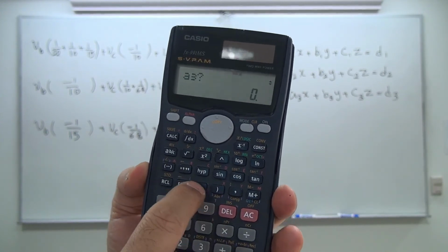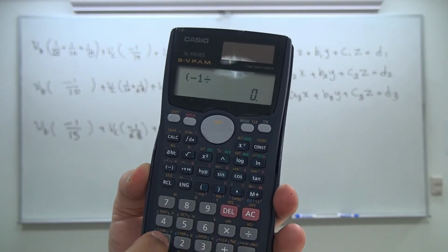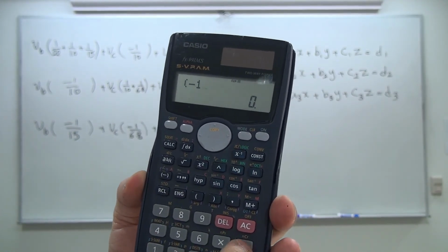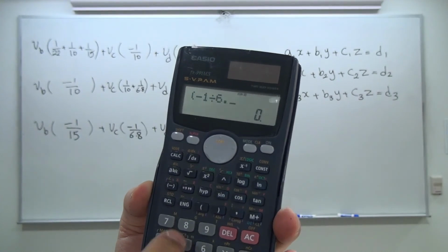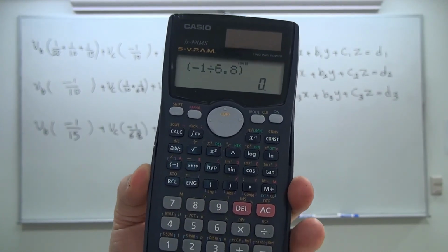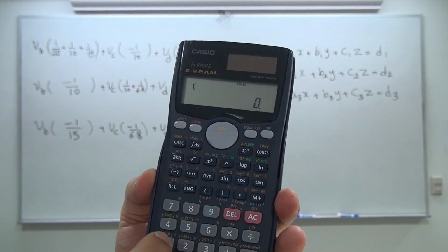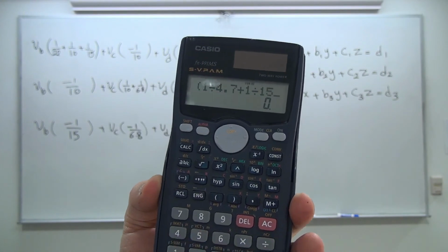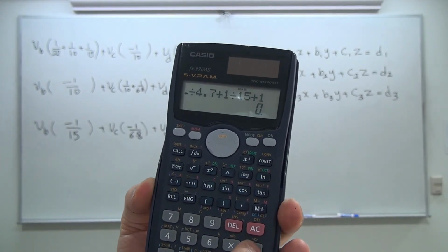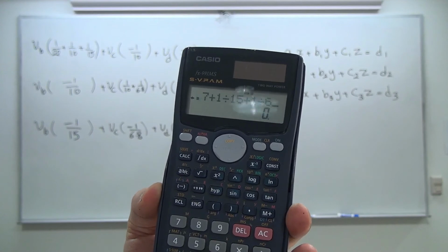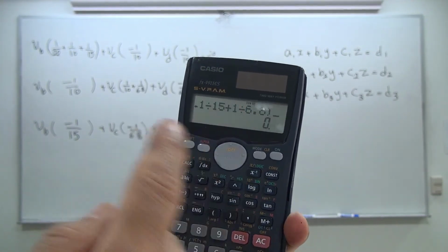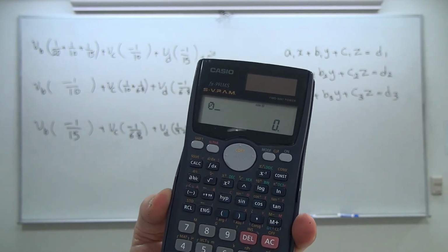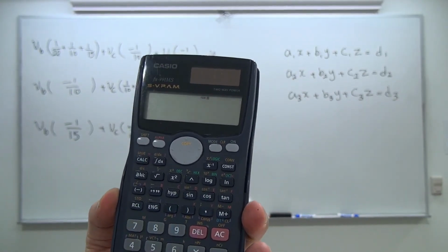The third row, minus 1 divided by 15. Enter. Minus 1 divided by 6.8. Enter. And then C3 would be 3 terms: 1 divided by 4.7, 1 divided by 15, 1 divided by 6.8. Hopefully I have entered them correctly. So that's enter and then 0. As soon as I do the last one, it's going to tell me how much my x is.